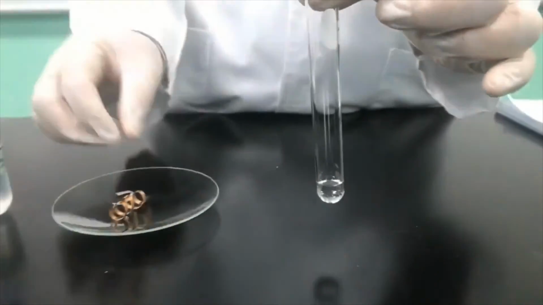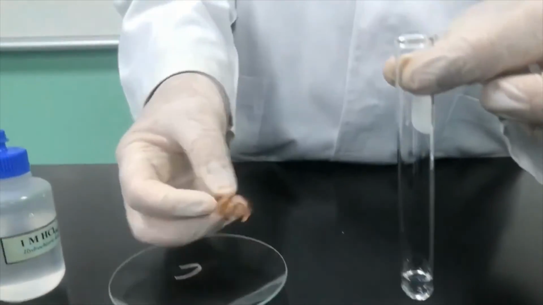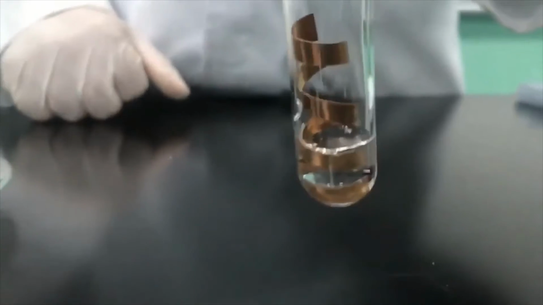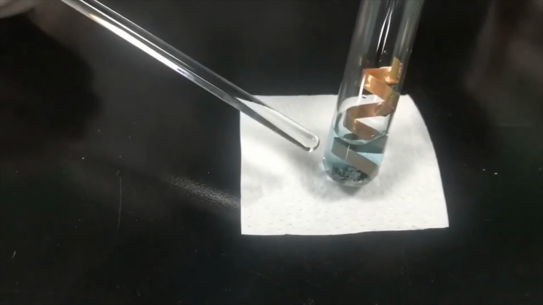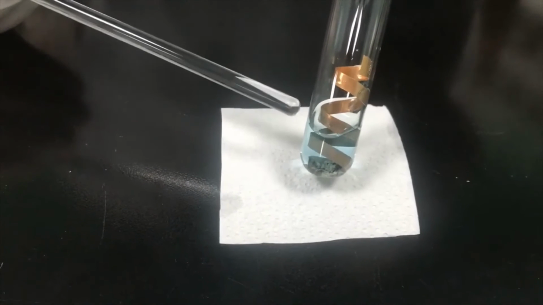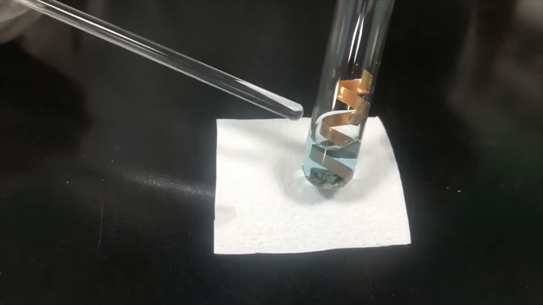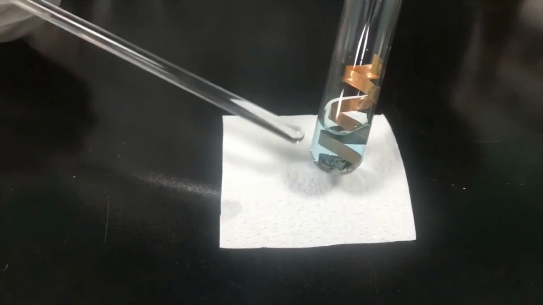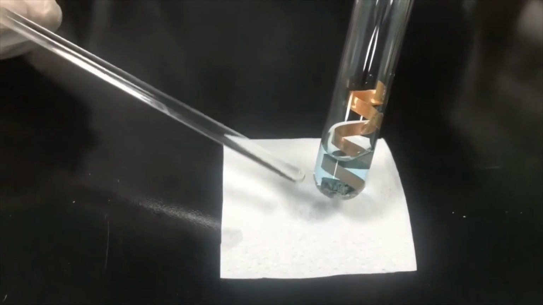So next we're going to drop the copper wire into the silver nitrate in this tube. After allowing enough time for the reaction to take place, we can see clearly the color change in the solution. This is due to the releasing of copper ion into the solution.